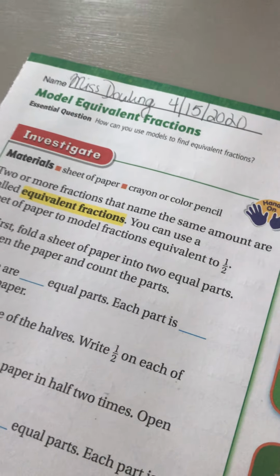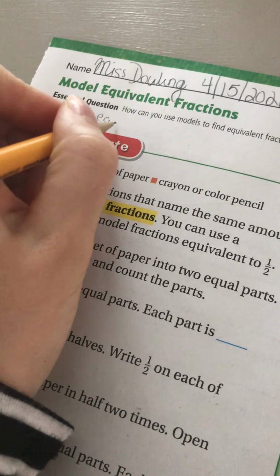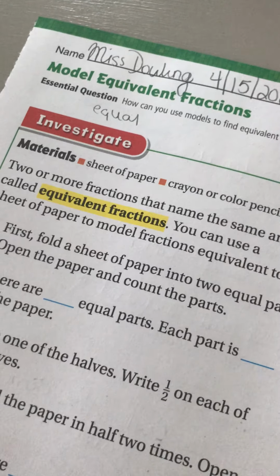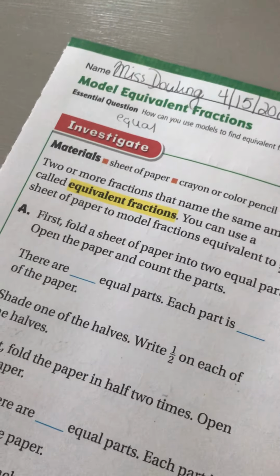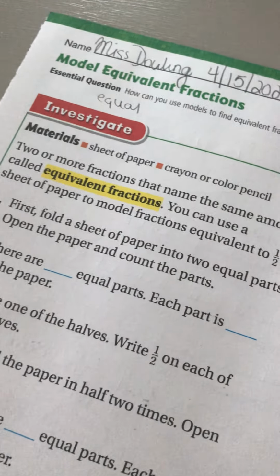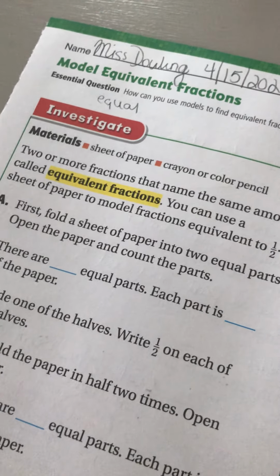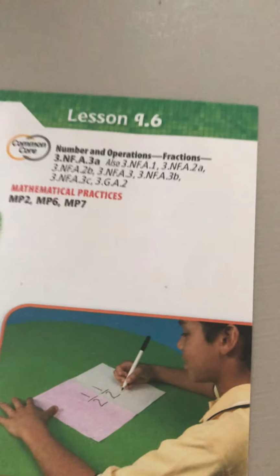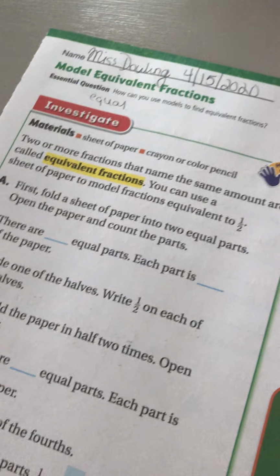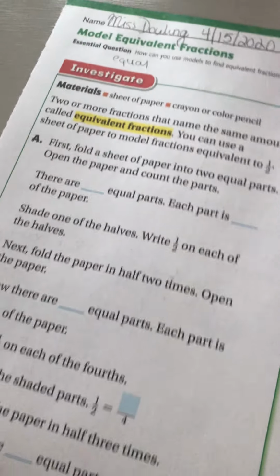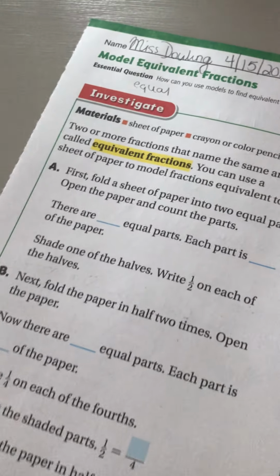We have spoken about equivalent fractions. Again, equivalent, you can actually just see the word equal in it, right? We had the Khan Academy video a couple weeks back about equivalent fractions, and now lesson 9.6 is all about them. So that's why I did that, so you have some background knowledge of it. Let's dive right on in.